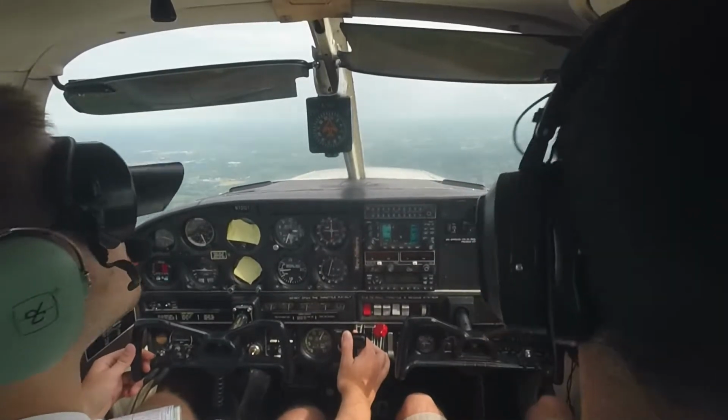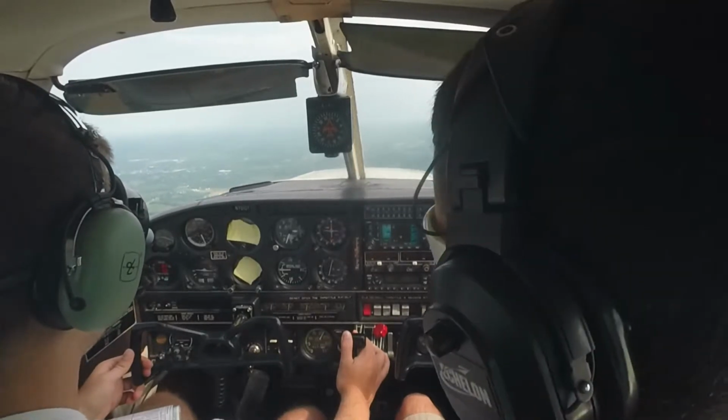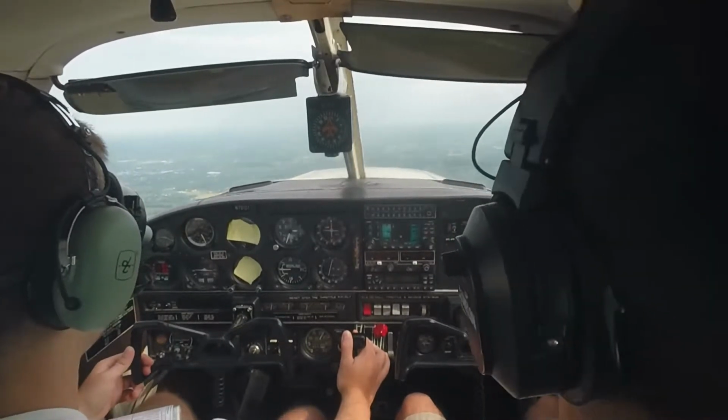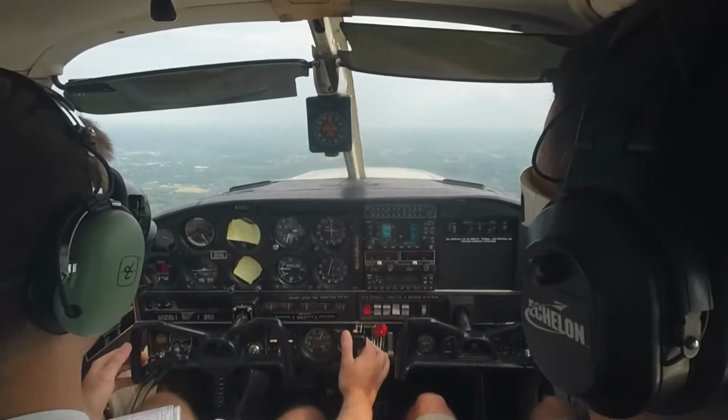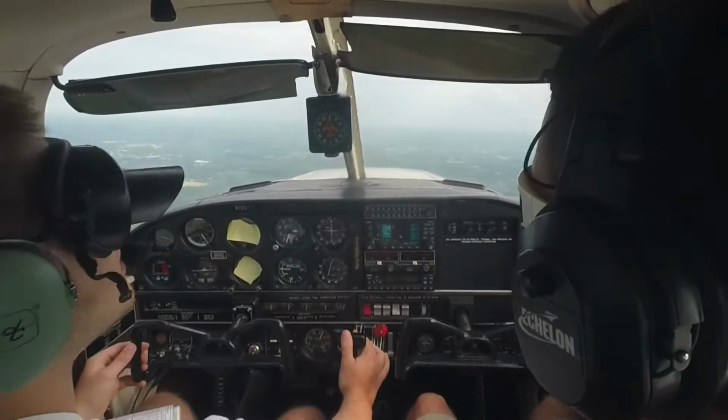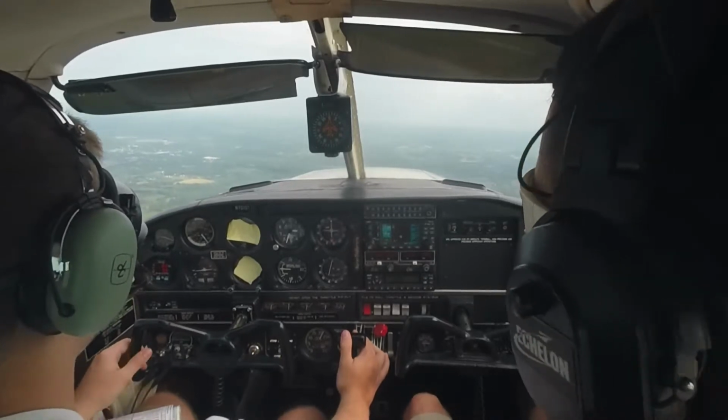We're northbound, right? And you talk to control and they tell you turn left to a heading of 270. How are you going to do that? 3-1. Standard rate. Okay, so do a standard rate turn to 270.